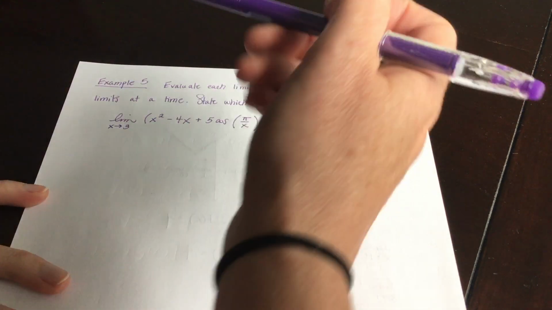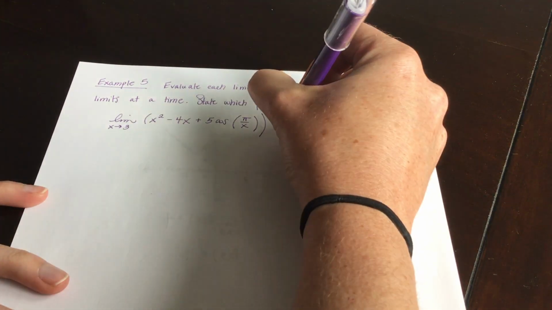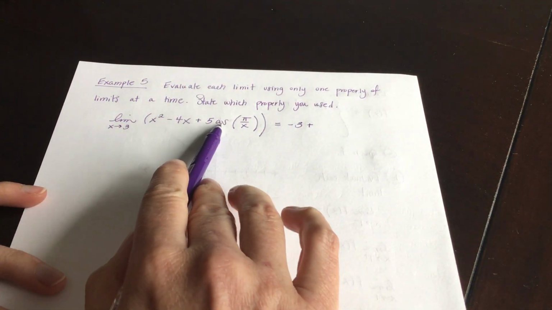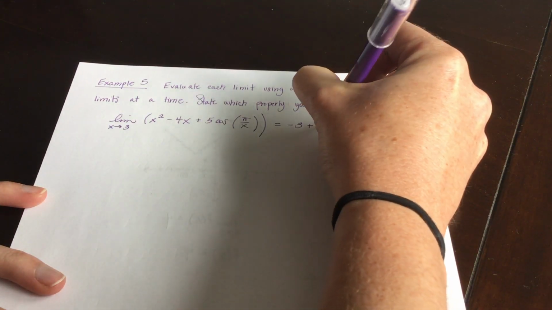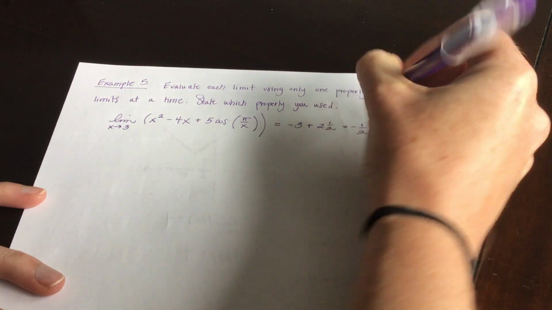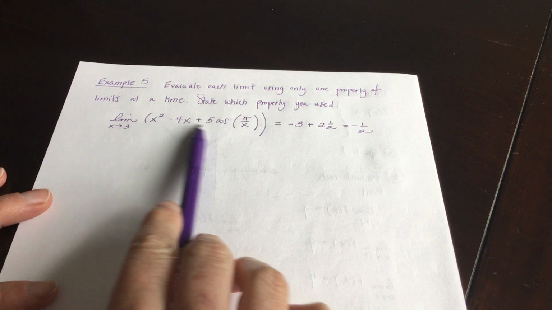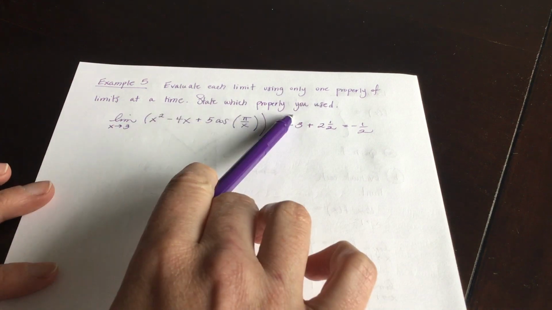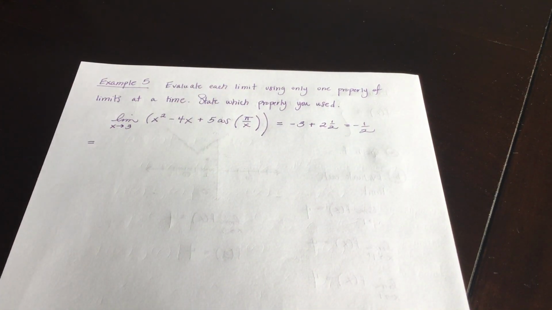So what would we have? We'd have 9 minus 12, negative 3. So I'm just going to say negative 3 plus 5 times, let's see, cosine of pi over 3. What's cosine of pi over 3? Is it 1/2? So plus 2.5 because you multiplied it by 5. And so we end up with negative 1/2. From here on out, if you would like to just do that and not show a bunch of steps, then that's fine. But if the directions say this, then you get to slow down and think about all the properties that you could apply.